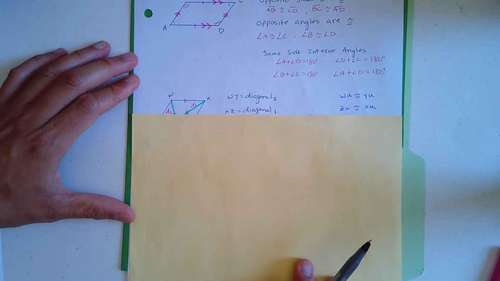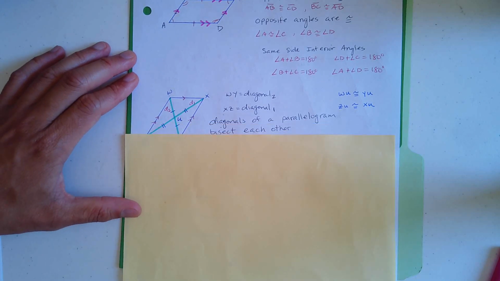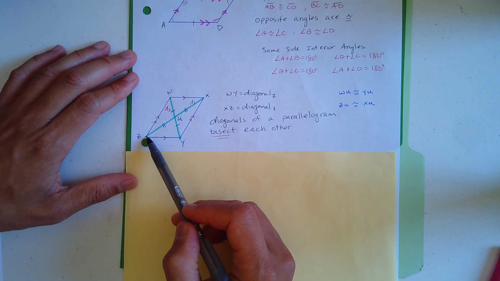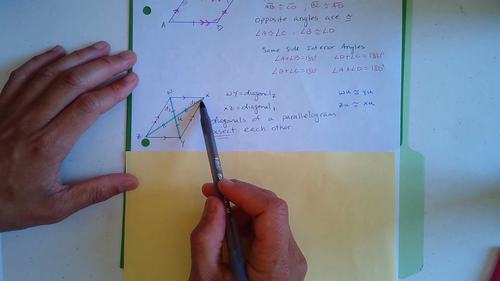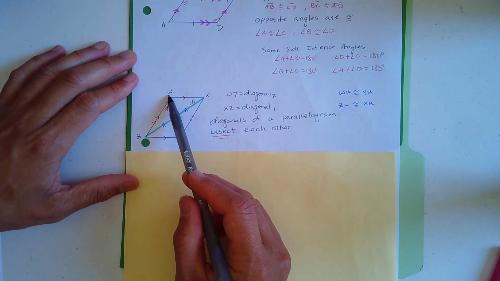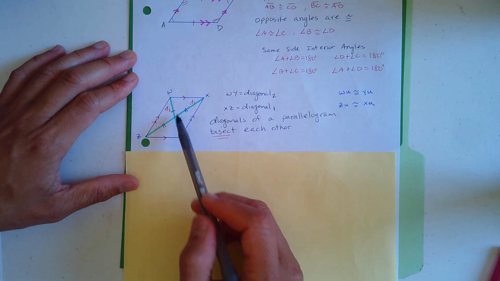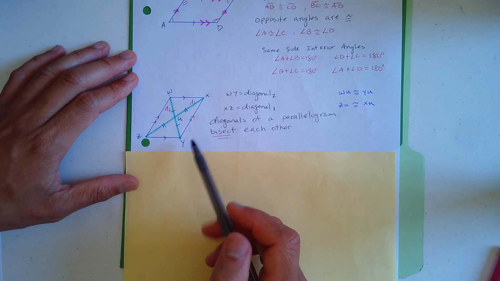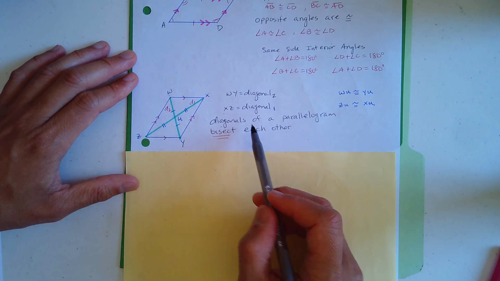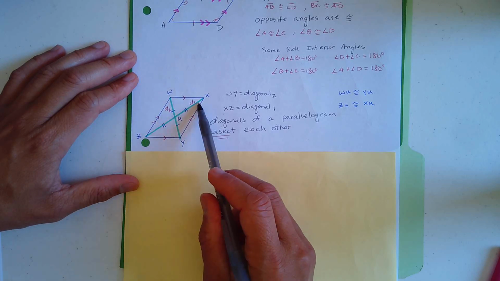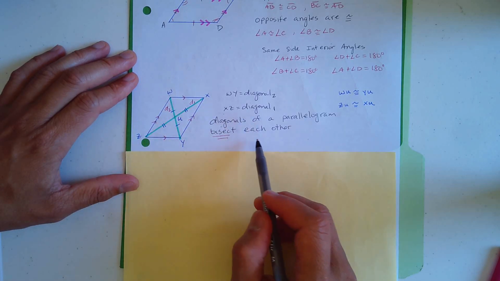A few more properties of a parallelogram. ZX is a diagonal. When you connect a vertex to the other opposite vertex, WY is also a diagonal. So we'll call WY diagonal 2 and XZ diagonal 1.